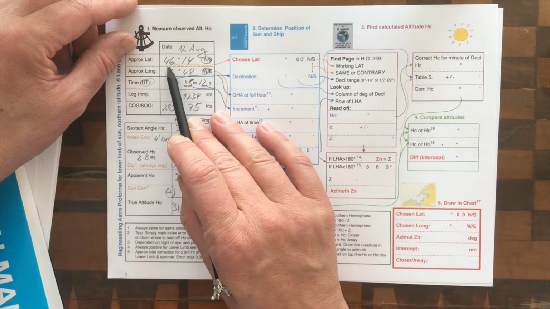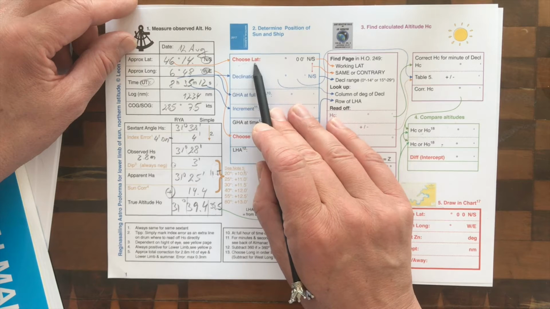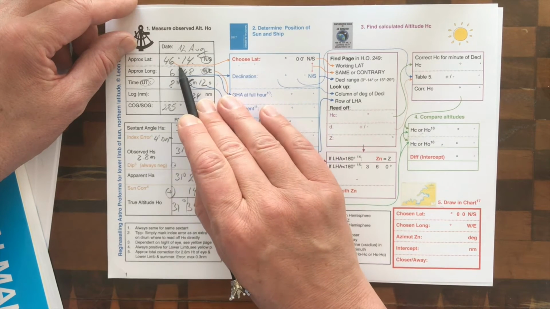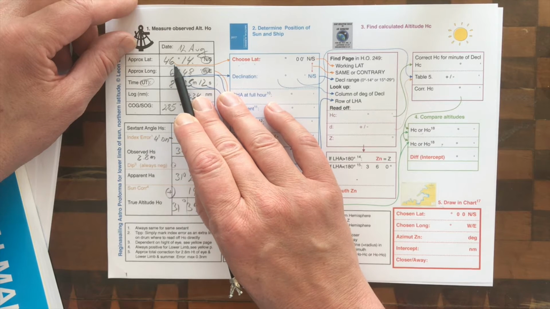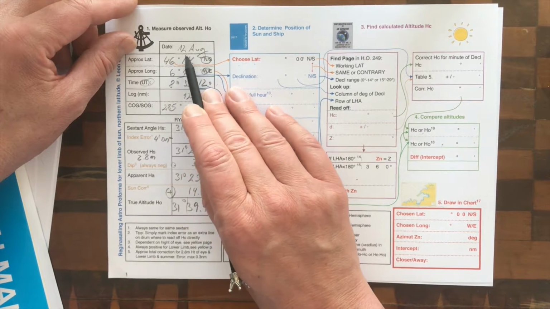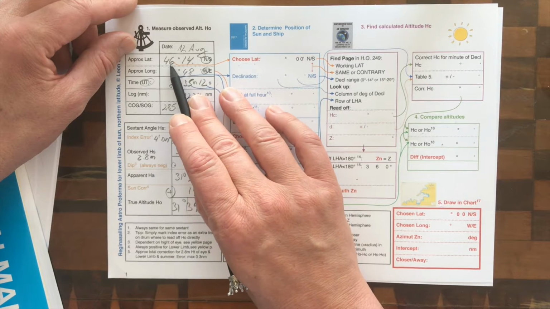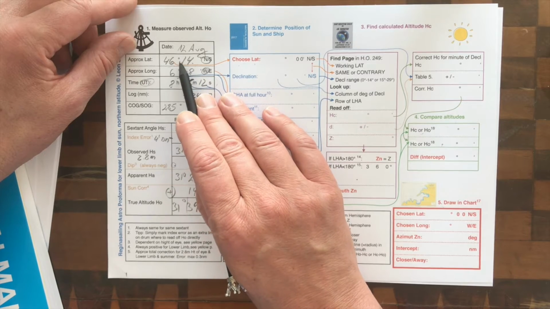So when we have an approximate latitude of 46 degrees 14 minutes, we choose a latitude of the closest full degree. So we could choose between 46 and 47. But since 30 minutes is in the middle of 46 and 47, and this is lower than 30 minutes, 46 degrees would be closer to 46, 14 minutes than 47 degrees.